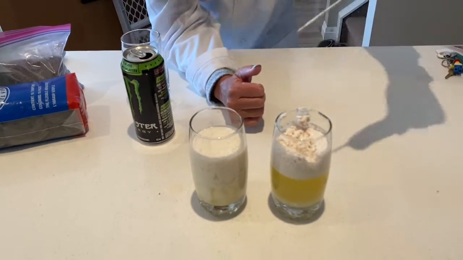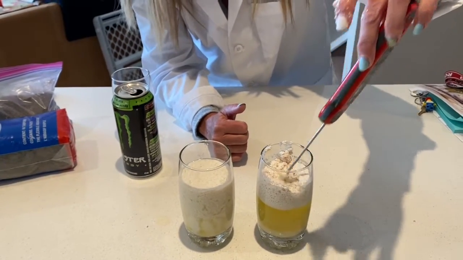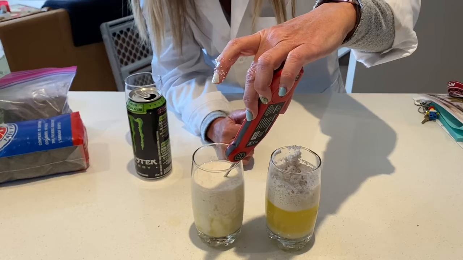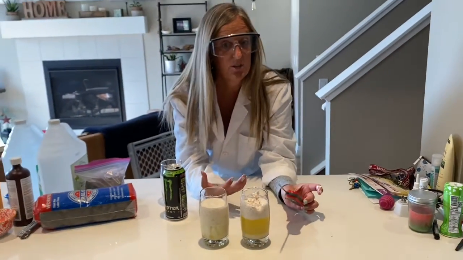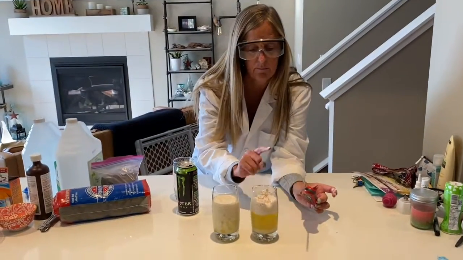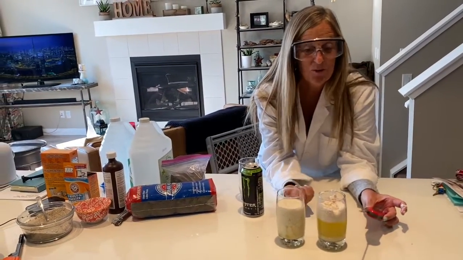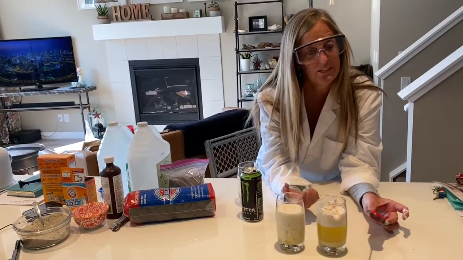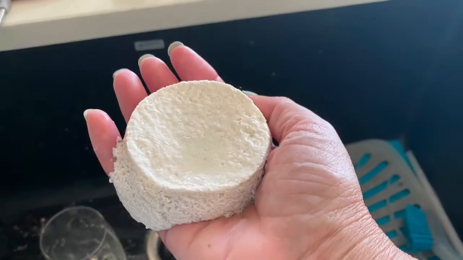Let's take the temperature. So this guy's now at 62 degrees and this guy's still at 57. So chemical reactions also have a temperature difference, and we can see that this is warming up. There has been a temperature change. So that's experiment number 1001. I don't know what it is, but I hope you had fun with that.